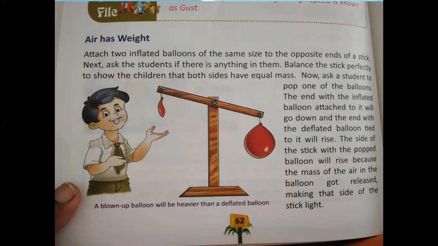Now, pop one balloon. When you pop one balloon, you will see that the popped balloon side rises, and the side where the inflated balloon is attached comes downwards. Why? Because it is heavier than the popped balloon. It means air has weight.